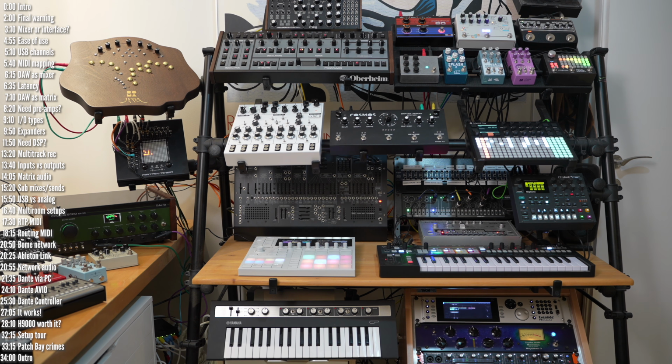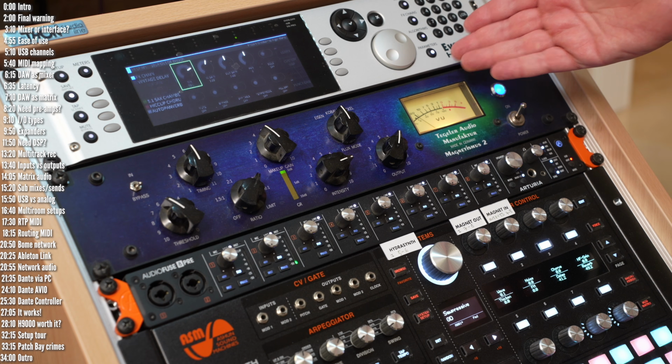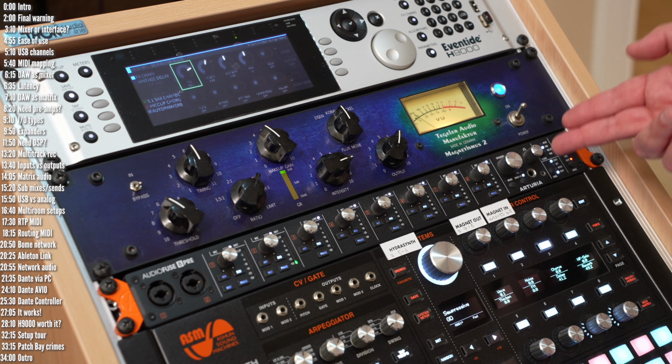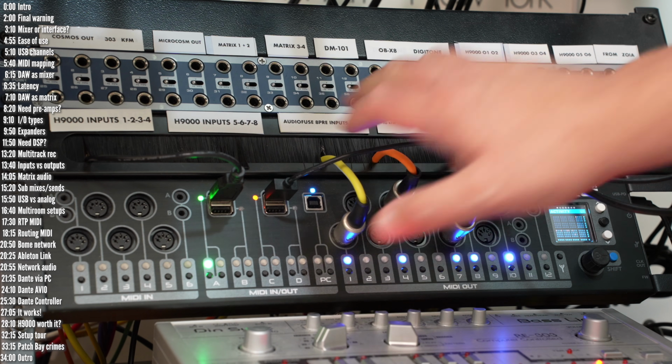So now that we know how everything works, let's take a quick look at this setup and a few lessons we can learn from it. Locally upstairs, I've got 8 digital inputs and outputs on the H9000, and I expanded that with ADAT with the AudioFuse 8 Pre. 4 of the inputs on the 8 Pre are routed to Hydrasynth and Magnetismus for end-of-chain processing, and then all the other inputs are connected to the Patchbay on top.